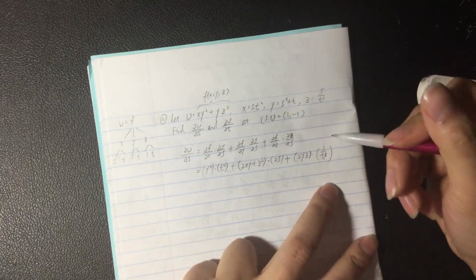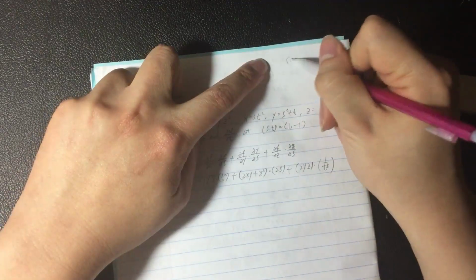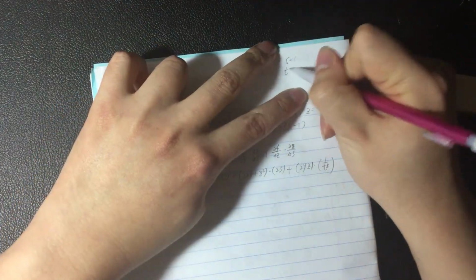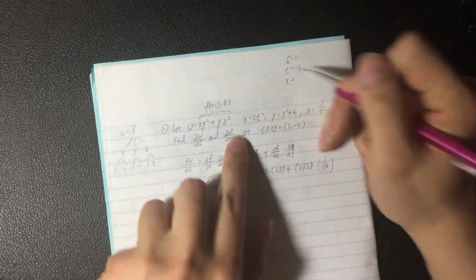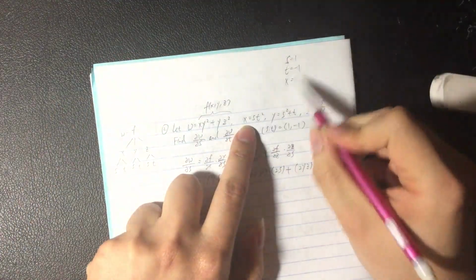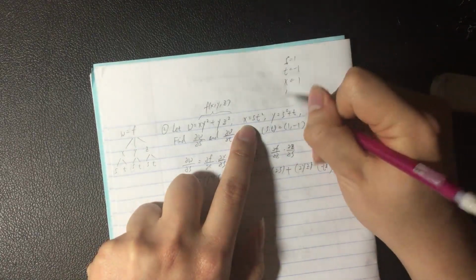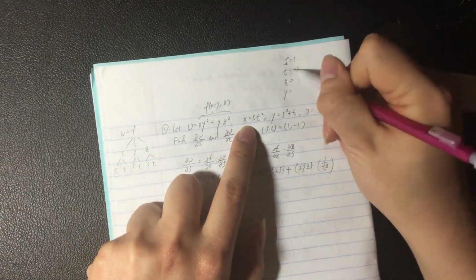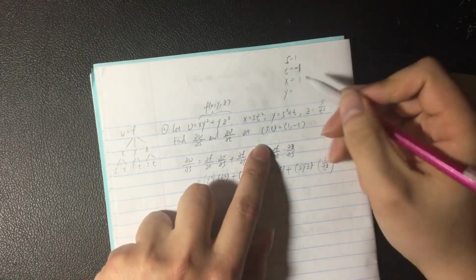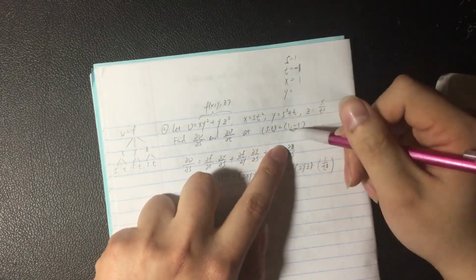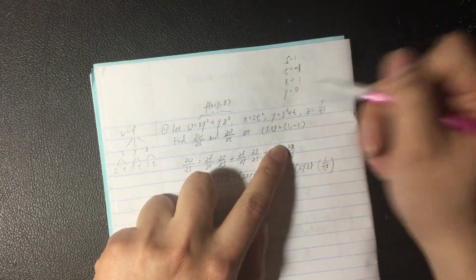Then we try to evaluate. I substitute 1 for s. s is 1, t is -1, x is s times t². 1 times (-1)² is 1. My y is 1 plus 1² plus -1, which is 0.